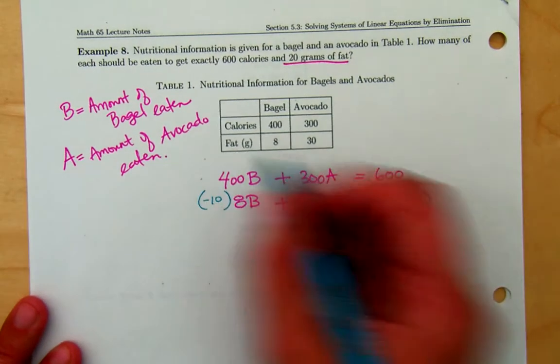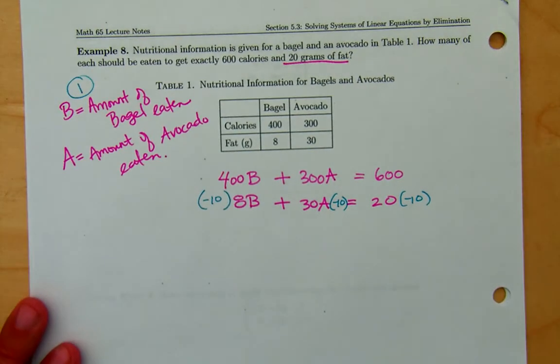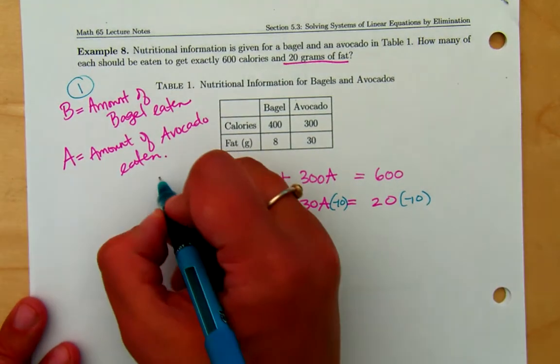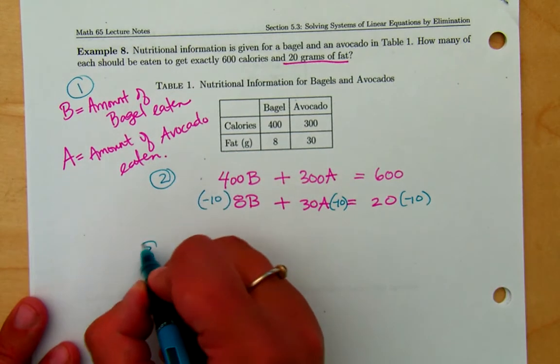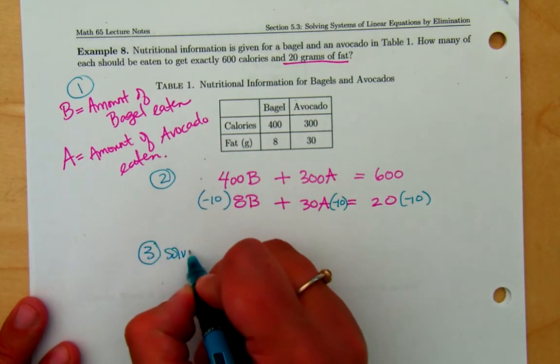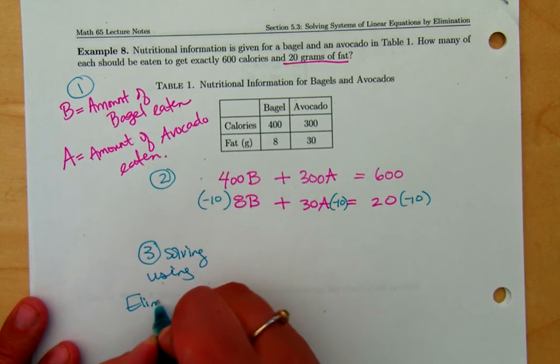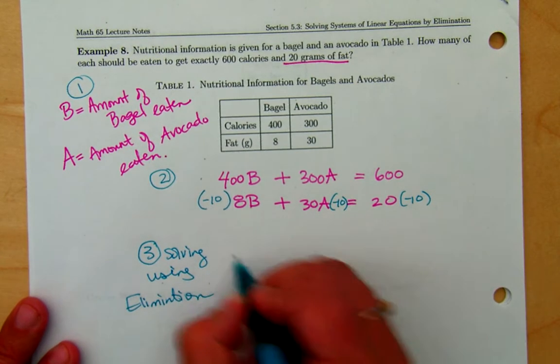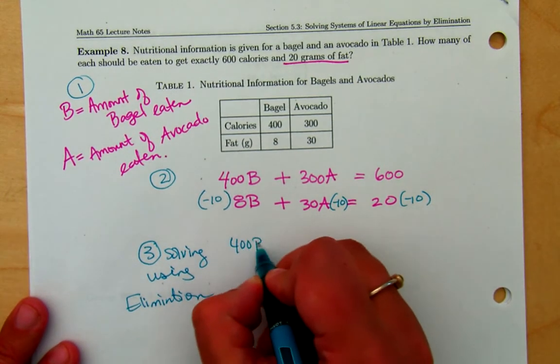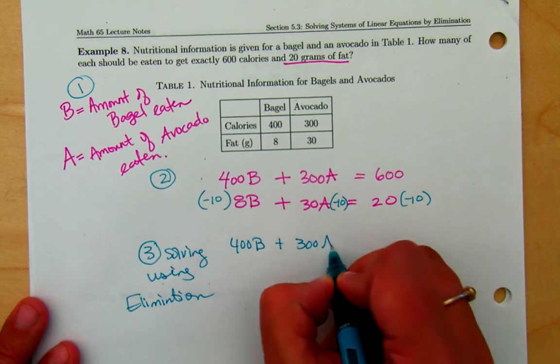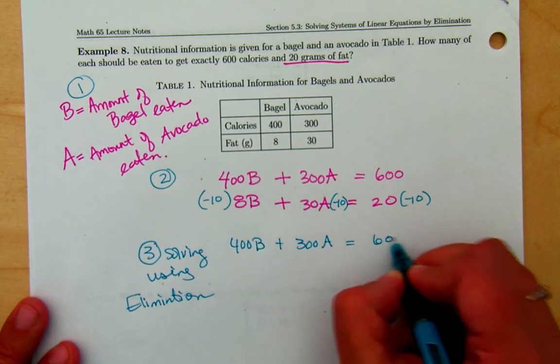Okay, because these are our two equations. Remember, step 1, write the variables. Step 2, write the equations. Now we're on to step 3, we're solving, and we're solving using elimination. So let's just rewrite them. 400b plus 300a equals 600.